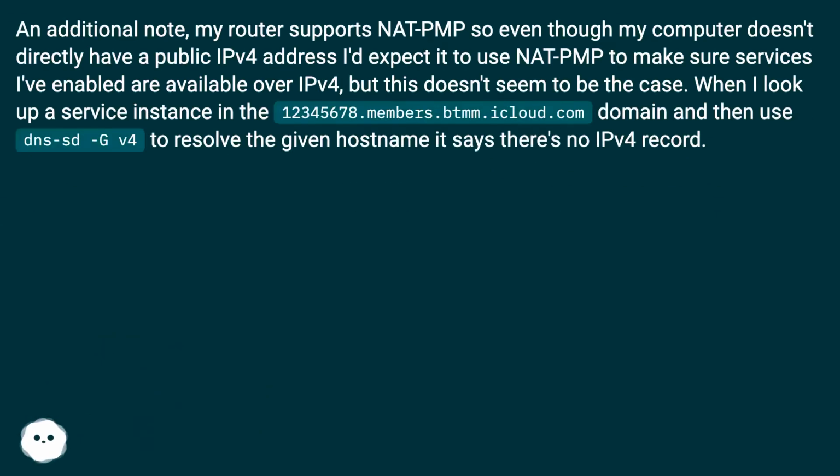An additional note, my router supports NAT-PMP, so even though my computer doesn't directly have a public IPv4 address, I'd expect it to use NAT-PMP to make sure services I've enabled are available over IPv4, but this doesn't seem to be the case. When I look up a service instance in the 123456788.members.btmm.icloud.com domain and then use dns-sd -G v4 to resolve the given hostname, it says there's no IPv4 record.